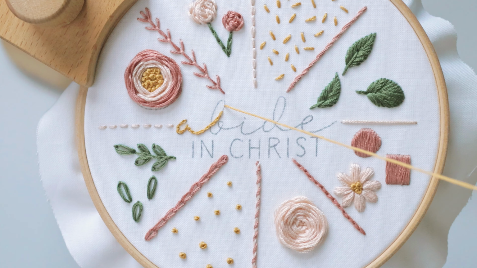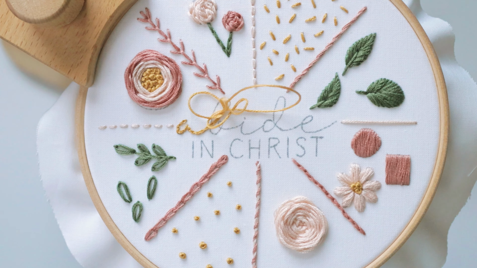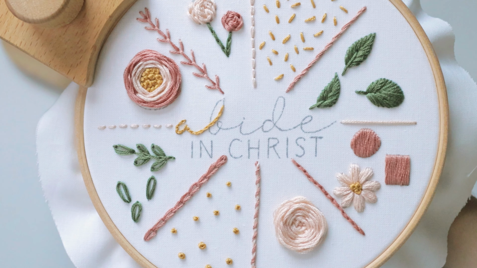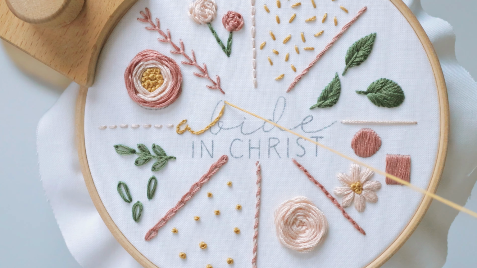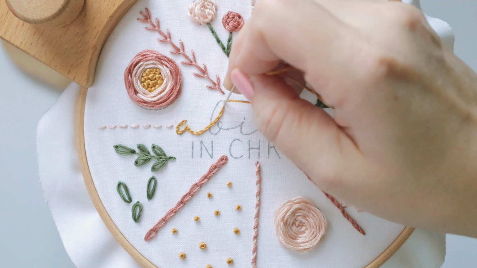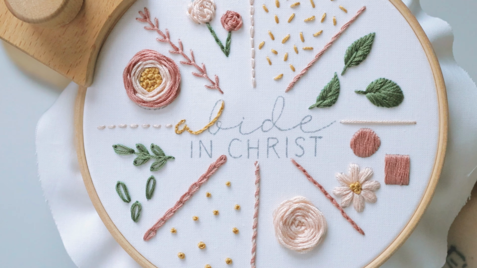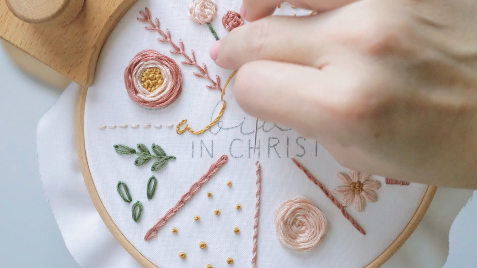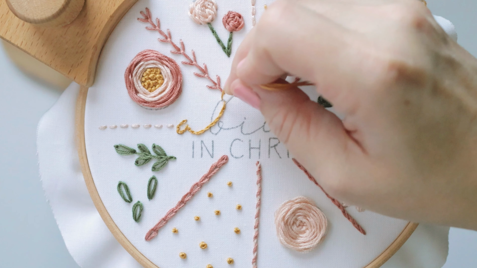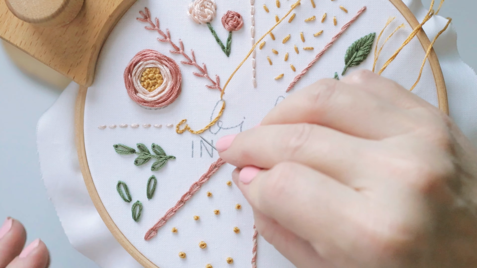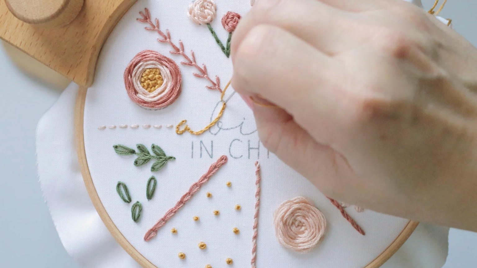So now that we're getting around this curve, I need to make sure my stitches get a little bit closer together. Now right here at this top curve, I'm not going to be able to split all the way down here because that's going to make the stitch look funny. So similar to what we did over here with the A, I'm going to only split a little bit into the tip of that last stitch I made.